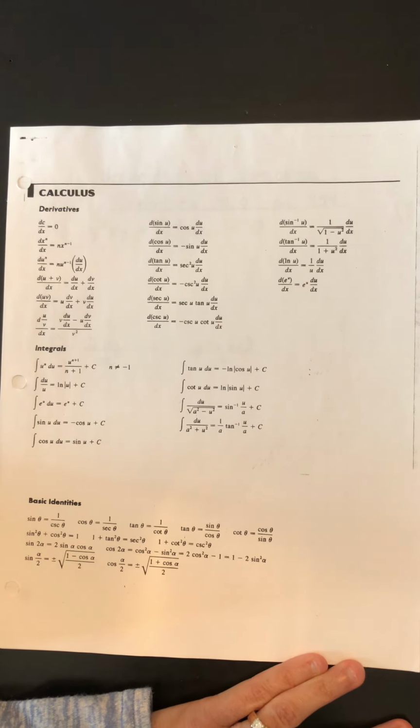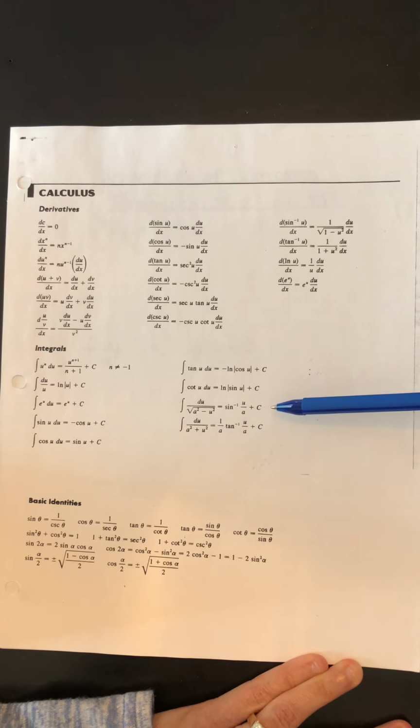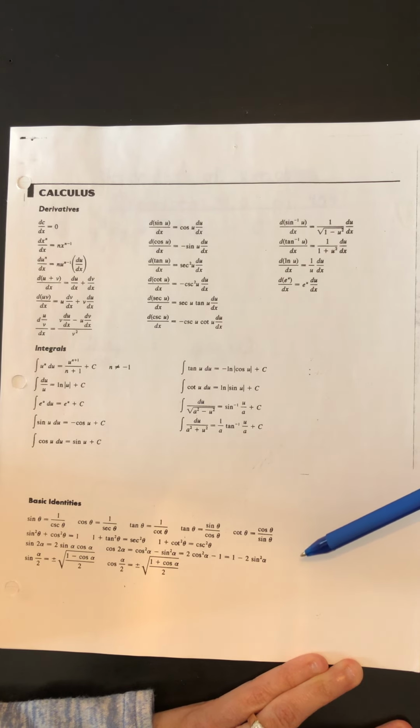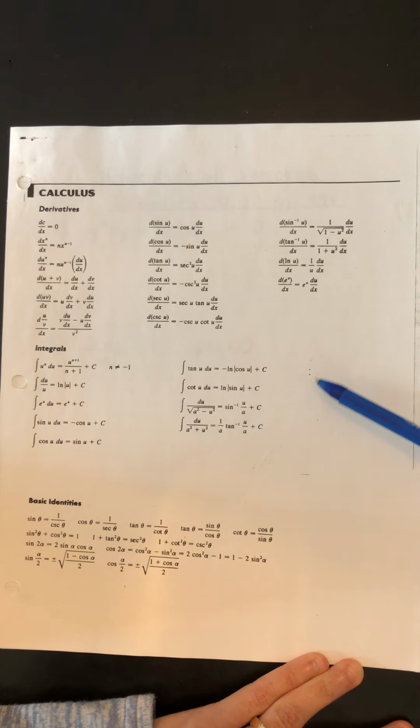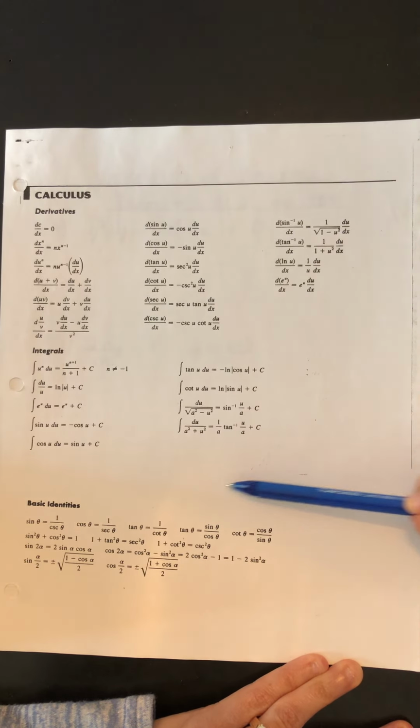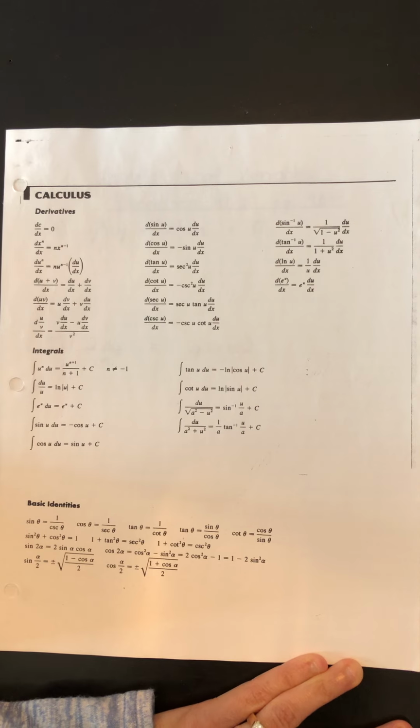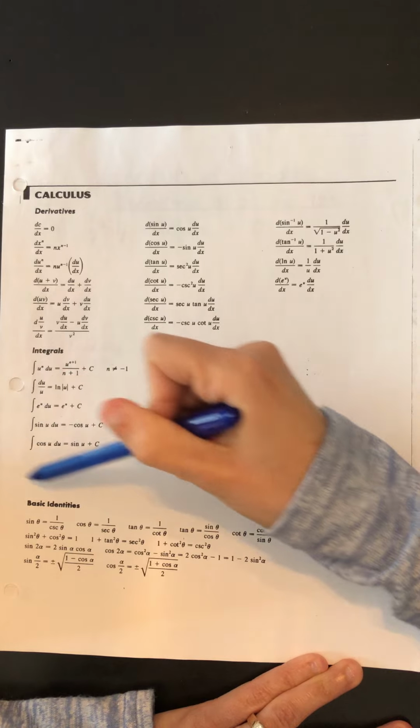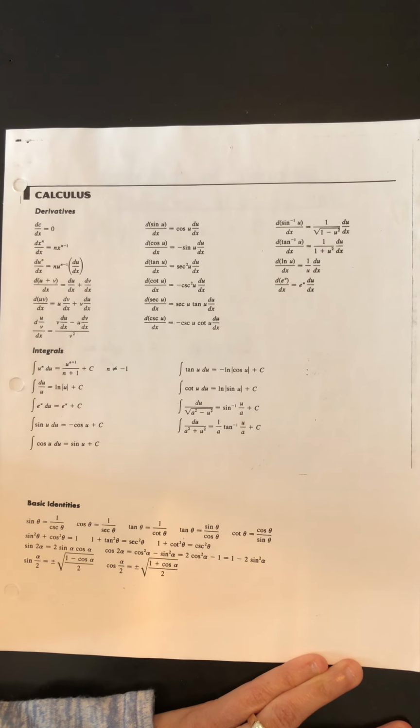So you've got your Washington textbook, and if you just take a look inside those covers, you'll find the derivative rules, some integral formulas, as well as some basic trigonometric identities. And really this part here, right in the middle, which you'll find at the back of your textbook inside the cover, this is what we'll need at the beginning of this course.